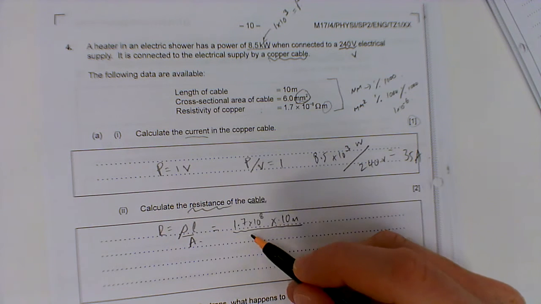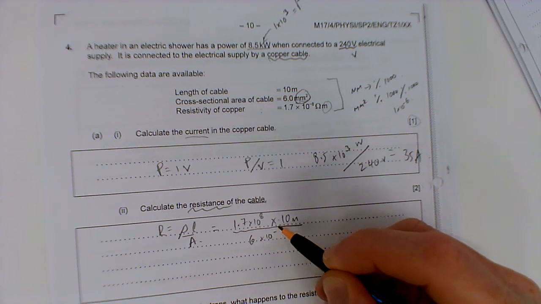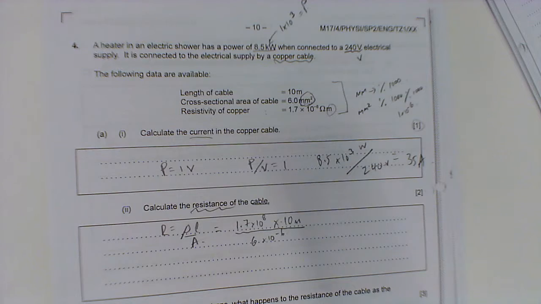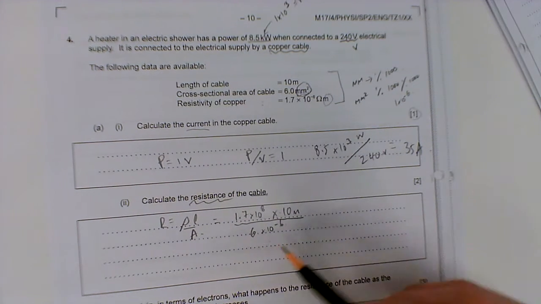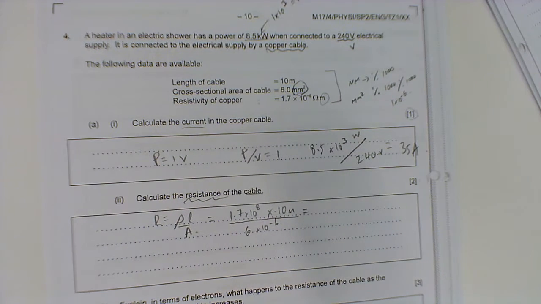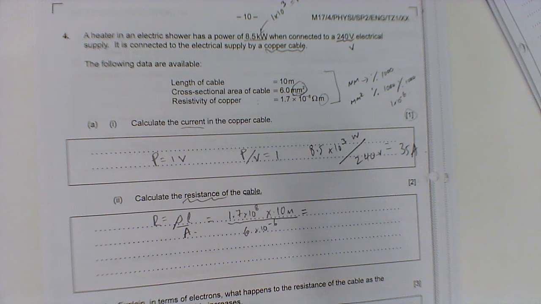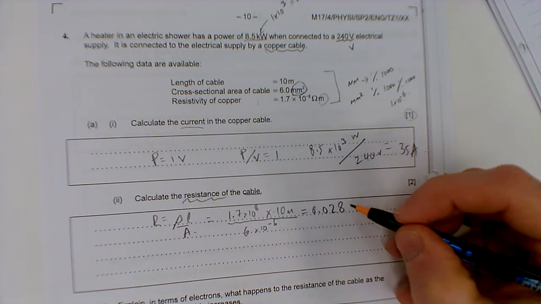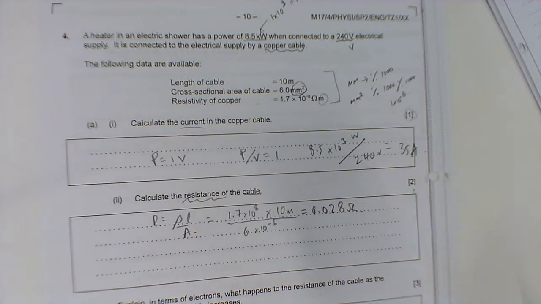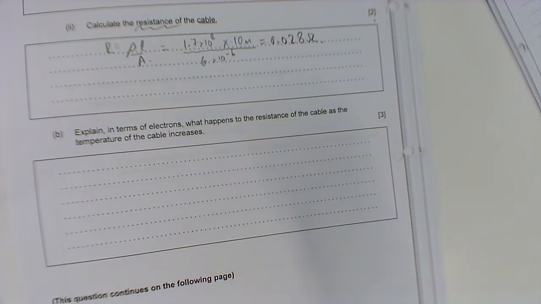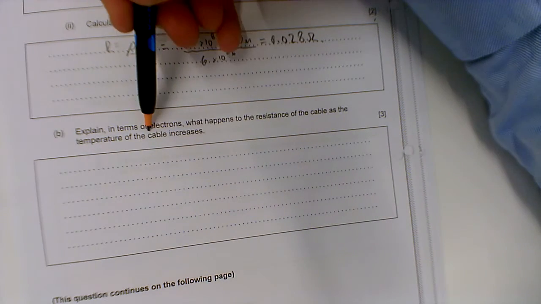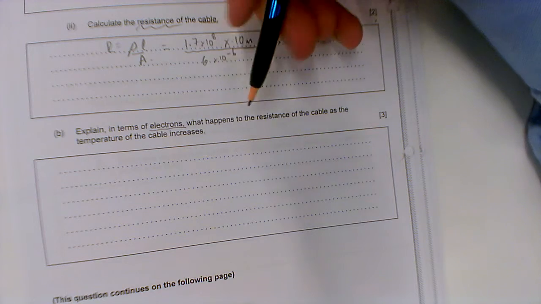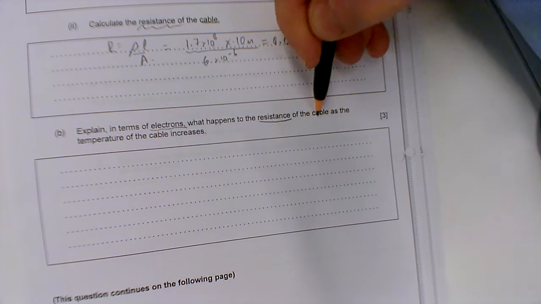Therefore, coming through, this will be 6 times 10 to the minus 6. That's the classic mistake with the area. Fire that into the calculator, and that will give us an answer of 0.028 ohms. 2 marks.